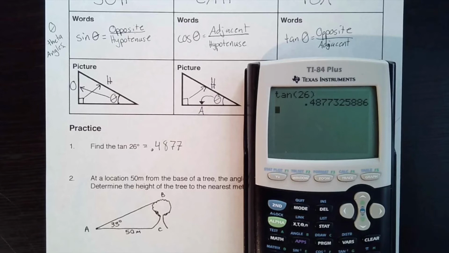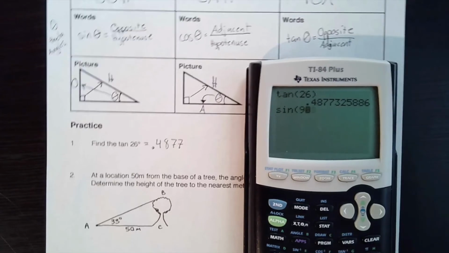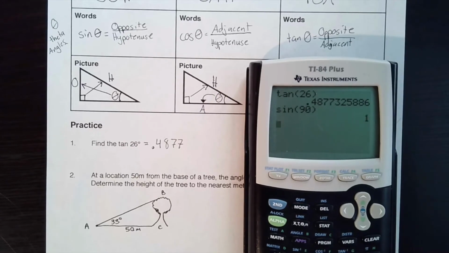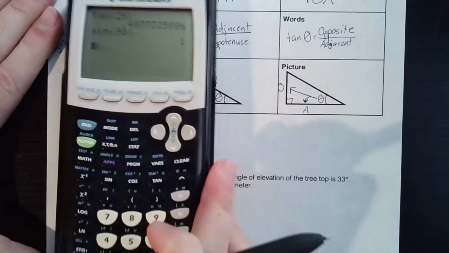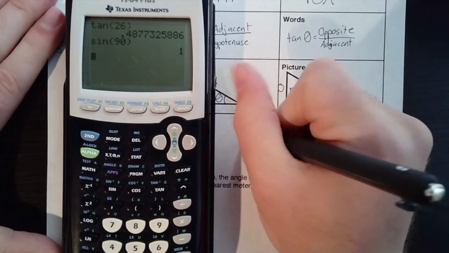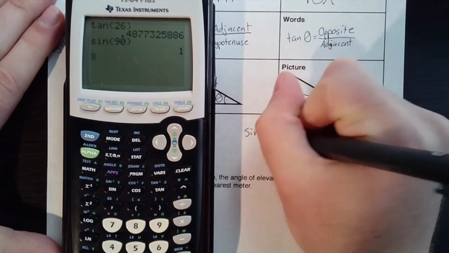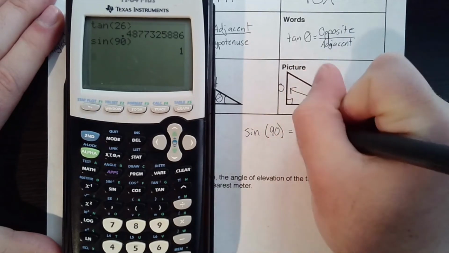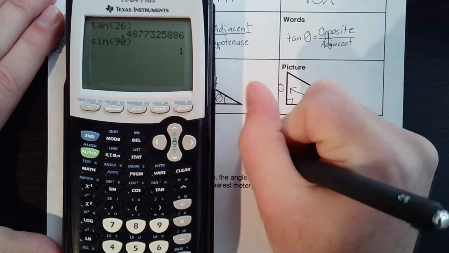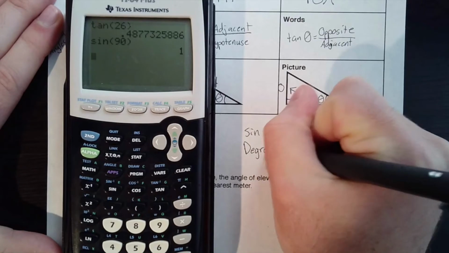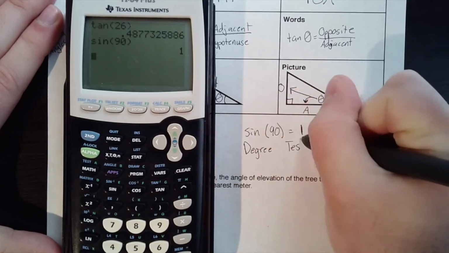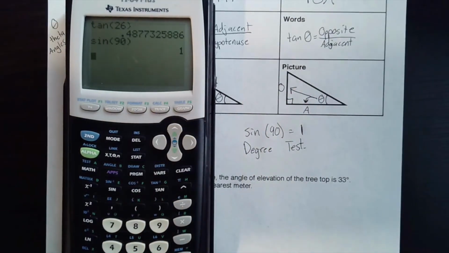So what I want you to do is everyone can type in sine of 90. Sine of 90 is just a test that we use. Sine of 90 always needs to be 1 in order for you to be in degree mode. So if you type in sine of 90, it needs to be 1. Okay? And you can think of this like a degree test. Okay? If it doesn't give you 1, then it fails the test and you're not in the right mode.